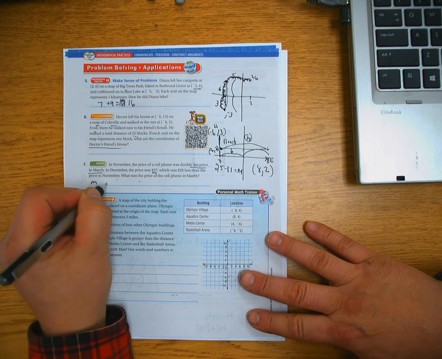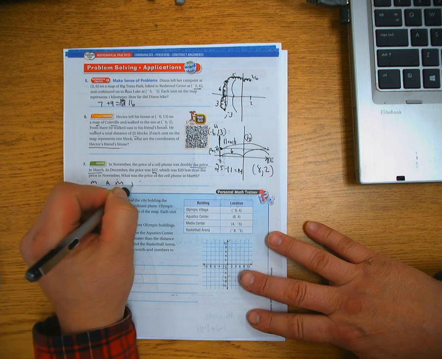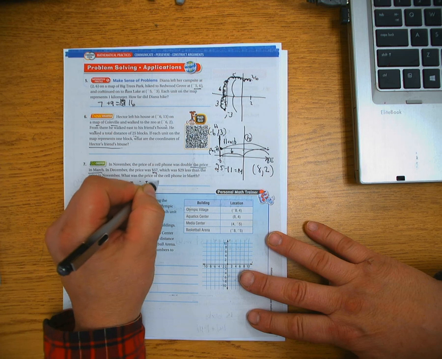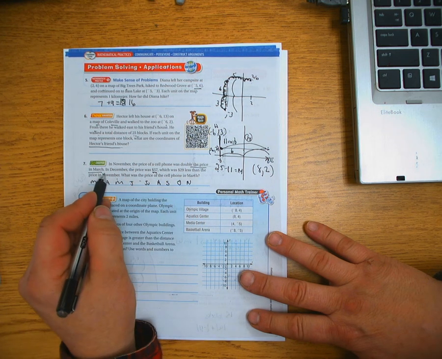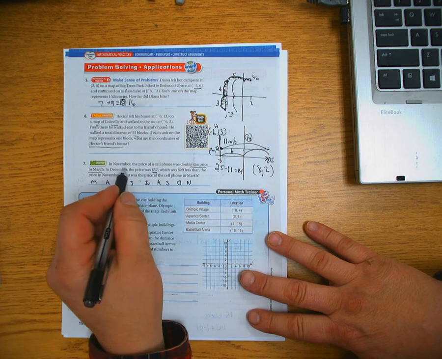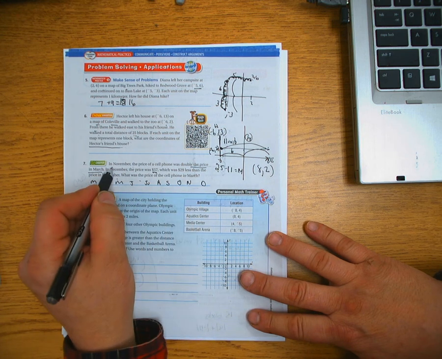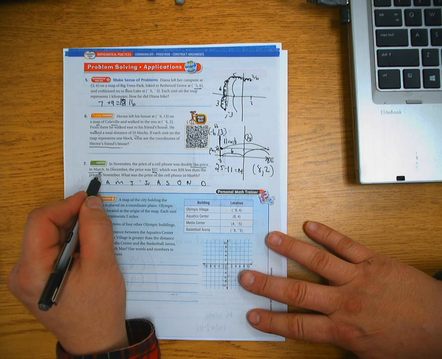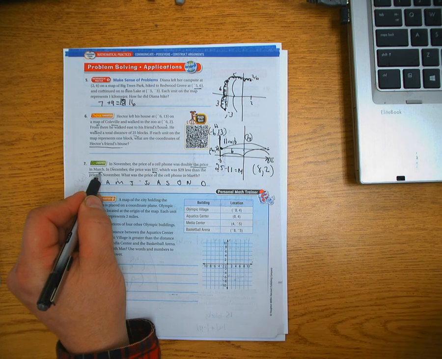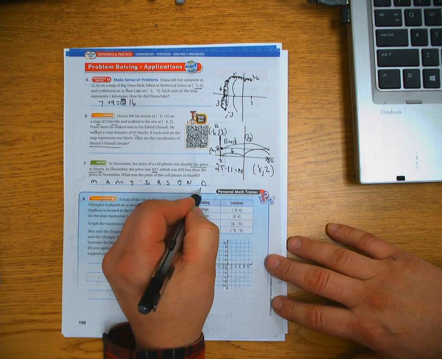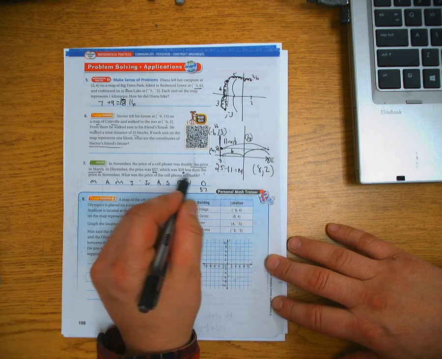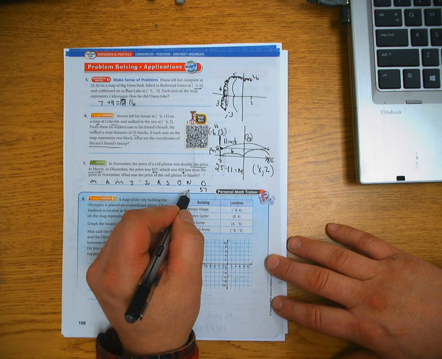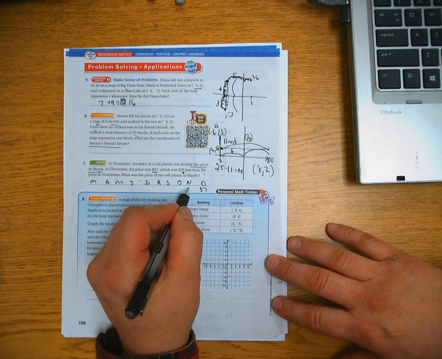March, April, May, June, July, August, September, October, November, December. In December, the price was $57, which was $29 less than November. So it was actually more in November.